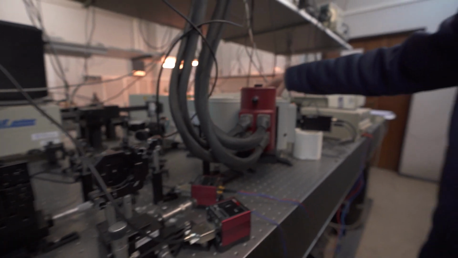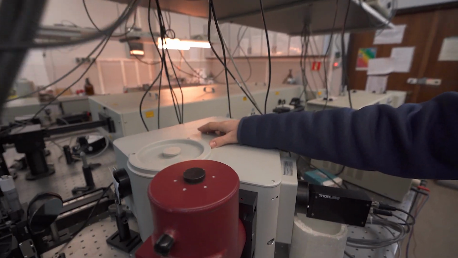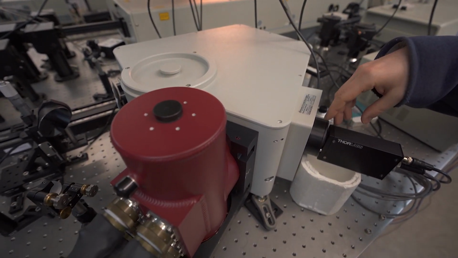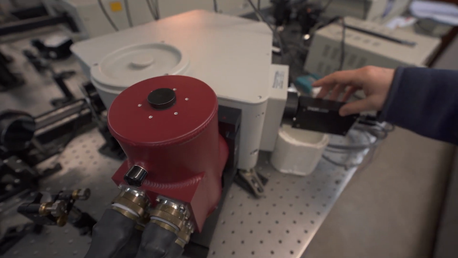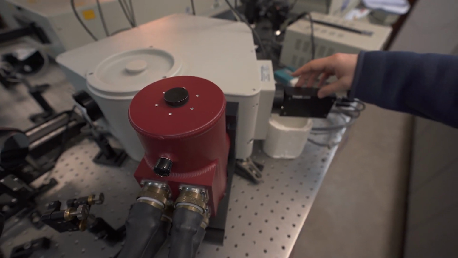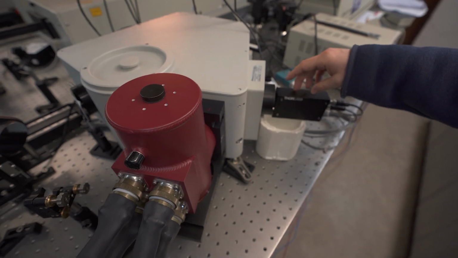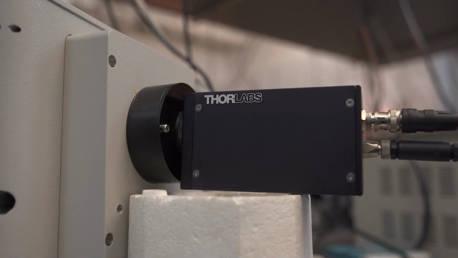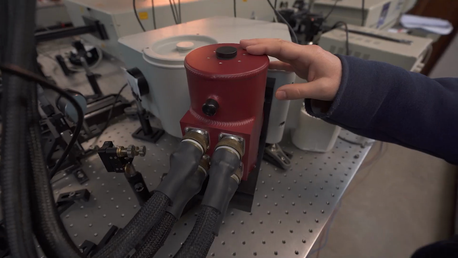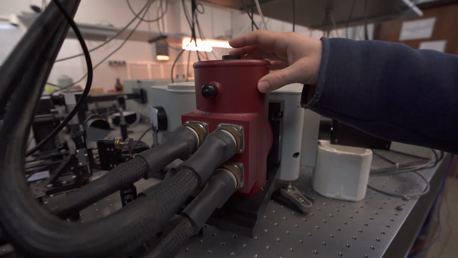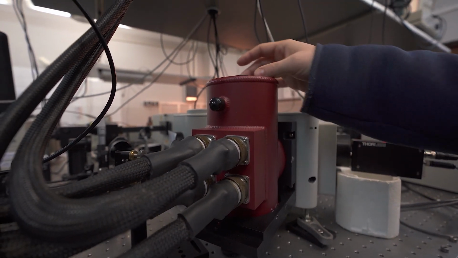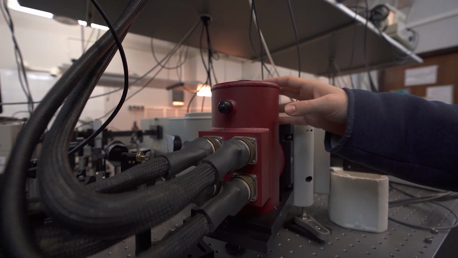This is detection system, monochromator, and two photodetectors. First photodetector is for visible spectral range. This is PMT, photomultiplier, and the second detector is for infrared spectral range. This is array of detectors, actually.